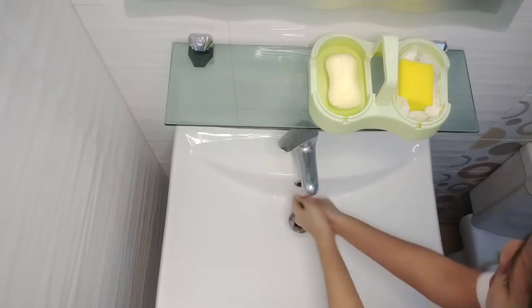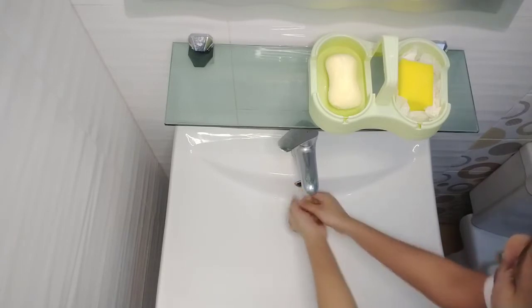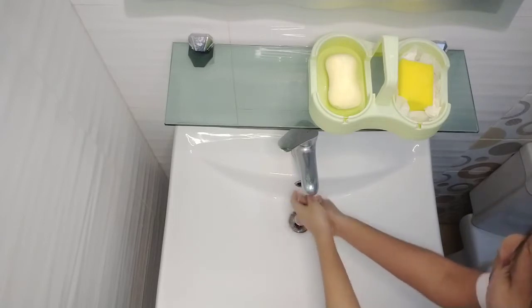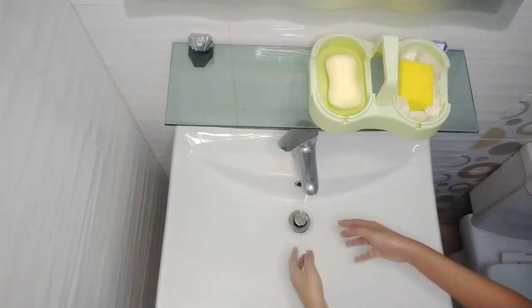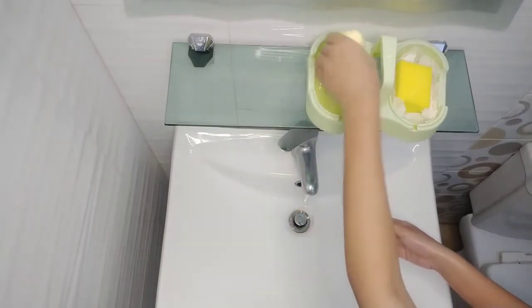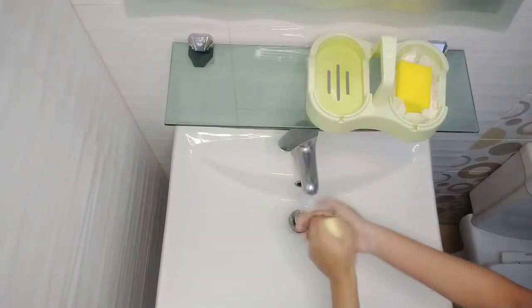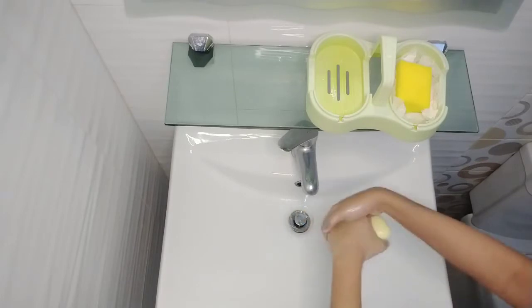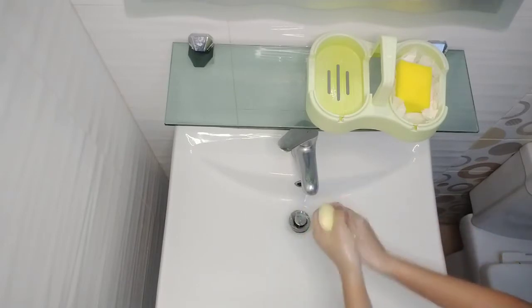Apply soap to your hands. If you are using a liquid antimicrobial soap, then use 4 to 5 ml of it or 1 teaspoon. And if you're using a bar soap, granules or sheets, rub them firmly between your hands.